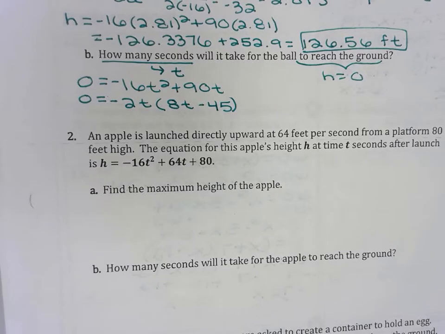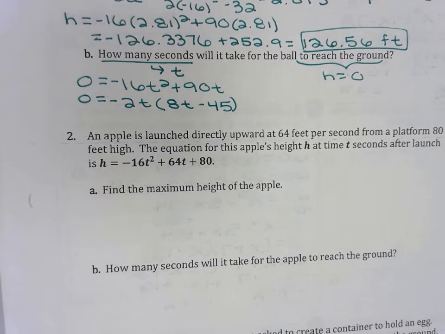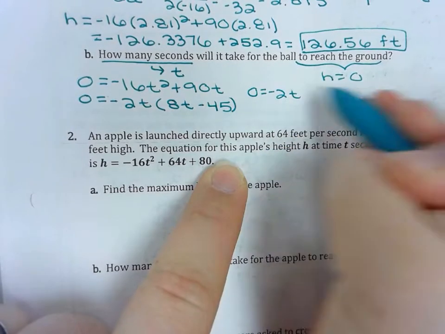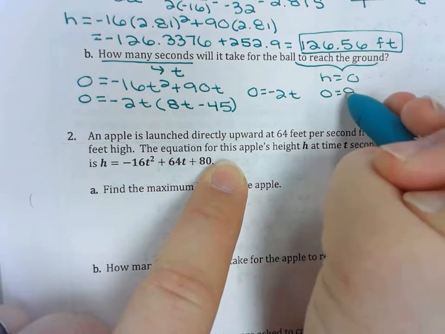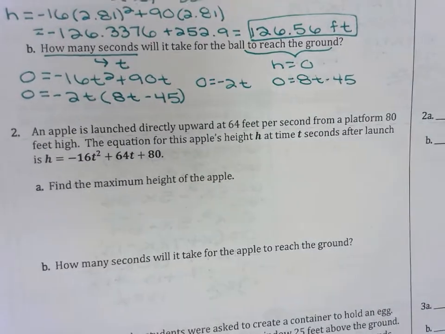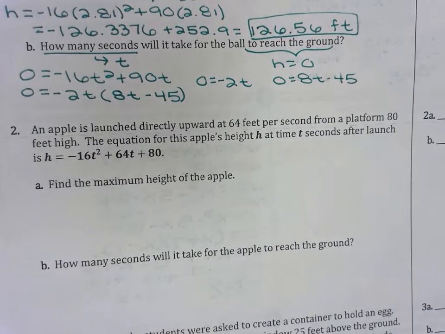Am I done? No. I want to know how many seconds. I want to know t. So what do I do to solve this for t? 0 equals negative 2t, 0 equals 8t minus 45, just like we did yesterday, and then solve those two equations for t.